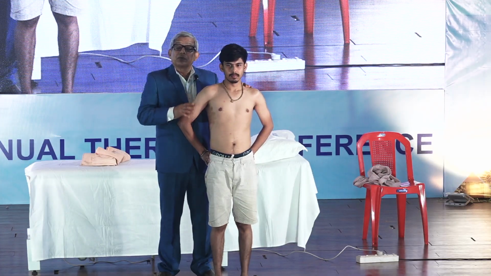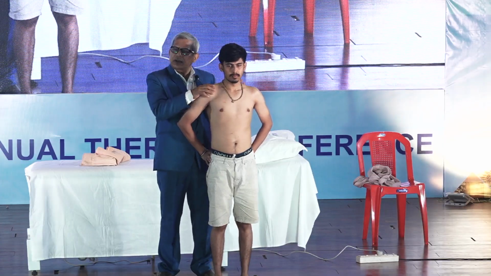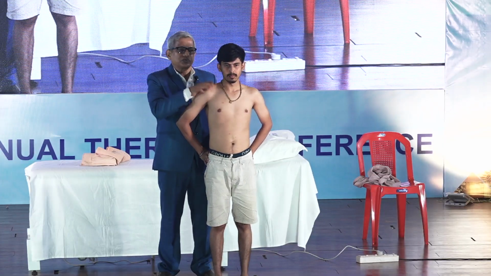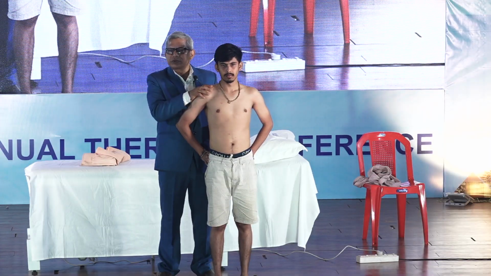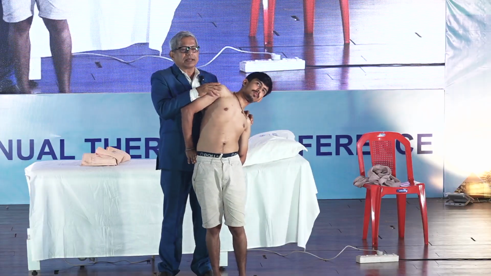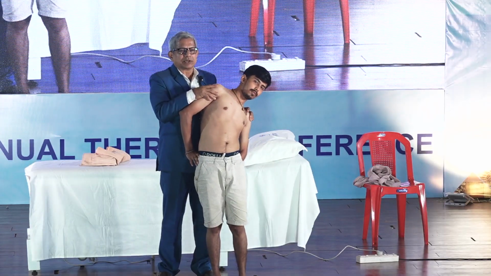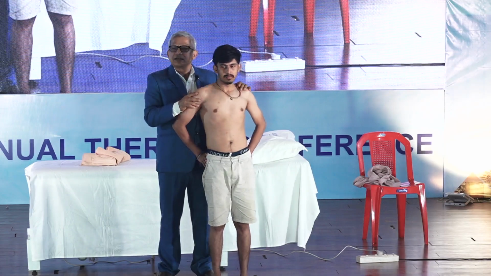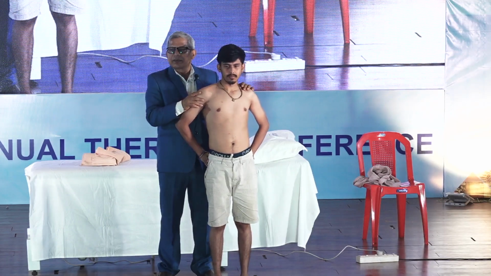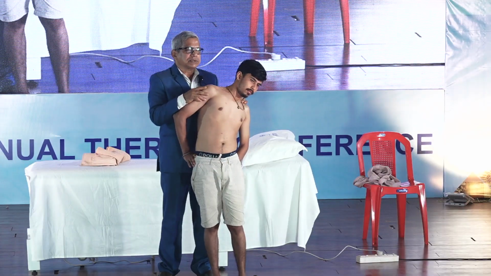But with extension, probably the load is not sufficient. The patient says I am having pain, but it is not reproduced. Probably that loading is not sufficient enough to reproduce the symptom. In that case, you combine side flexion and rotation, so that the foraminal size is going to decrease further. The facet on the same side is going to be loaded further. That may be able to reproduce the symptom.